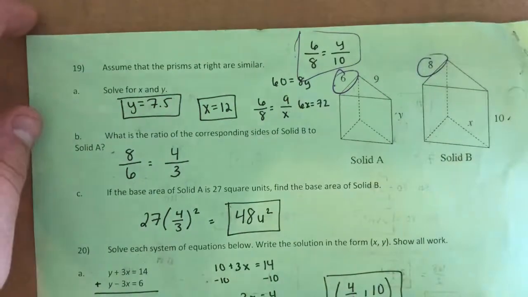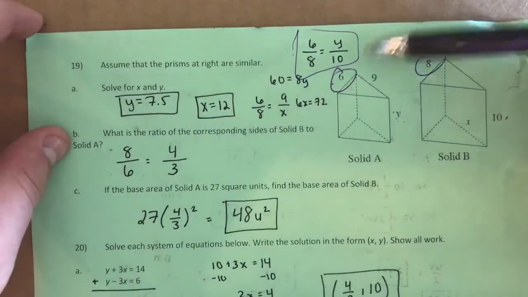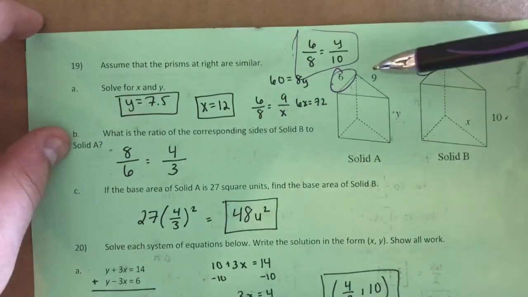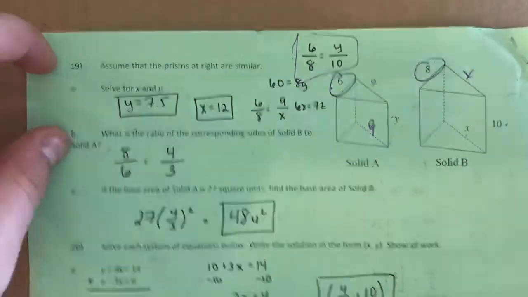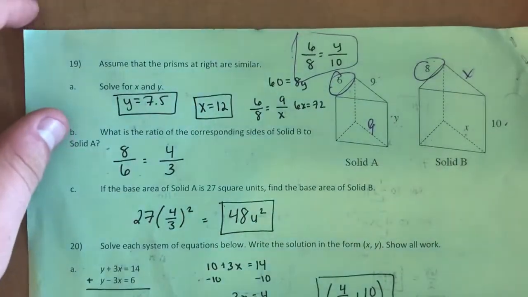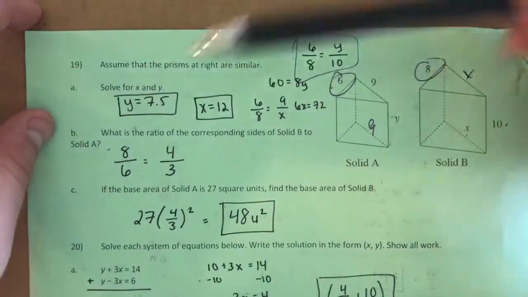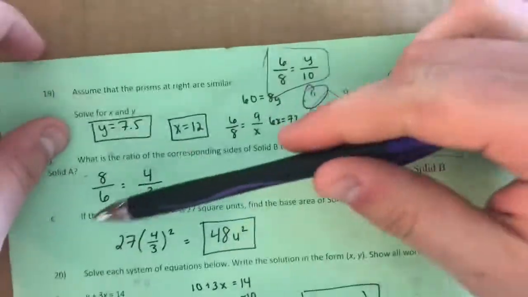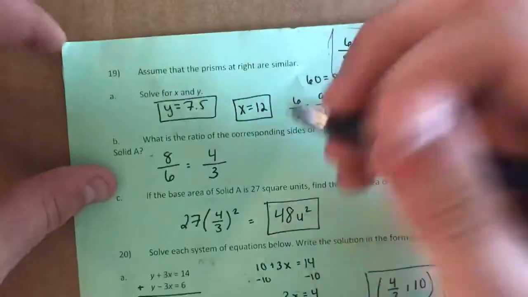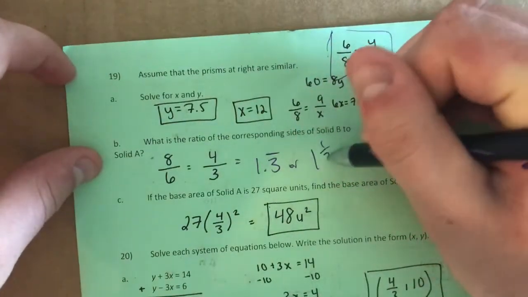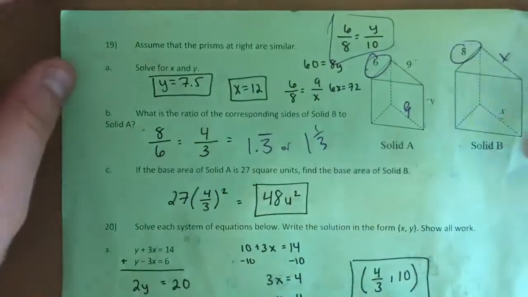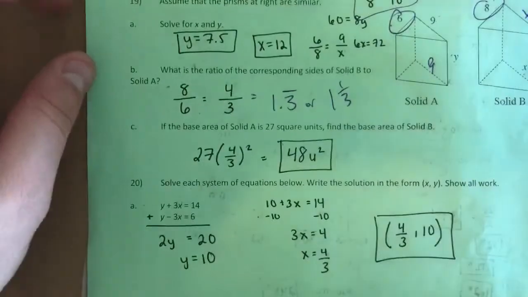And you can solve for x in the same way. So taking 6 over 8, take that same proportion, 9 over x, because I know that this is 9, that's 9, so those are both going to be x. You can set up that proportion that way. Y is 7.5, x is 12. Ratio of the corresponding sides, you can just reduce that fraction. Otherwise, this is 1.3 repeating, or 1 1/3, kind of however you want to write it.